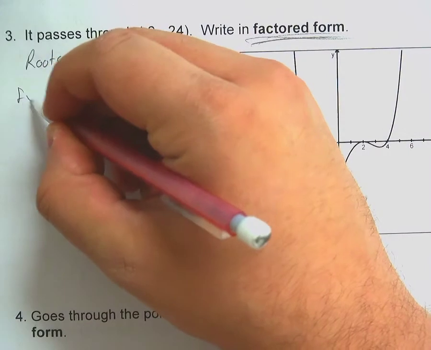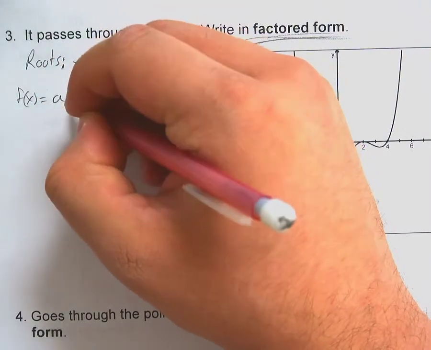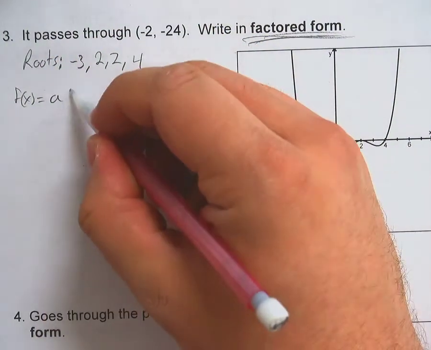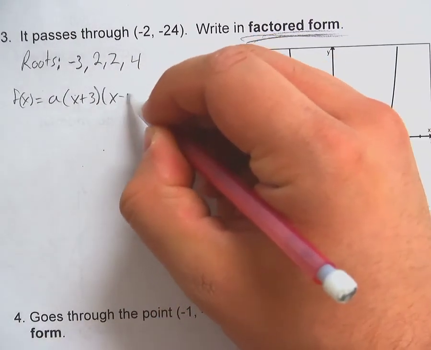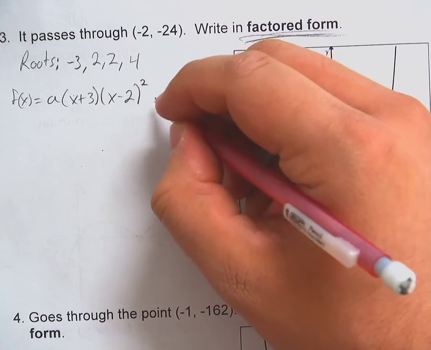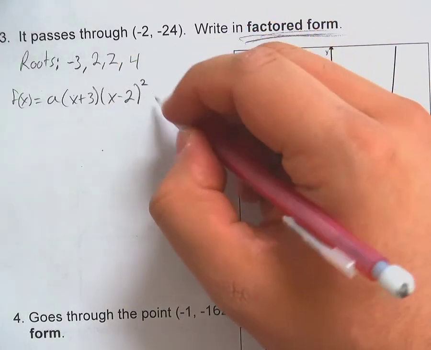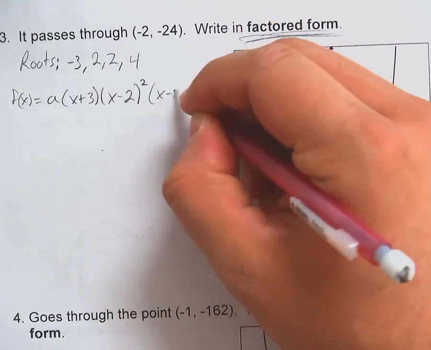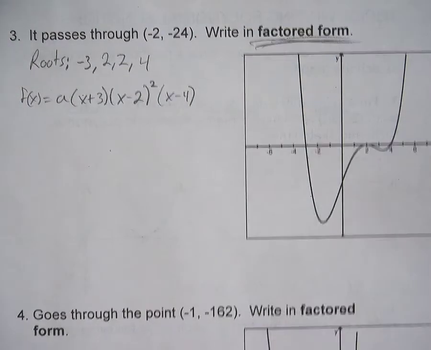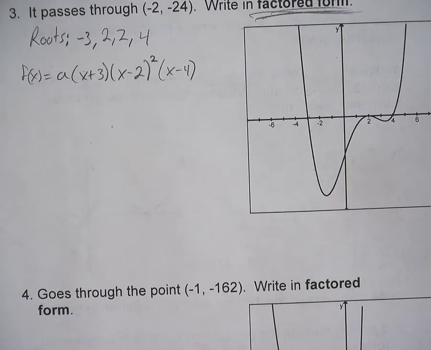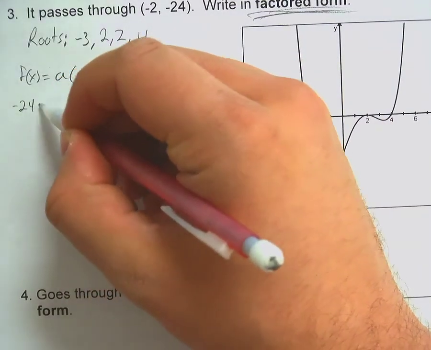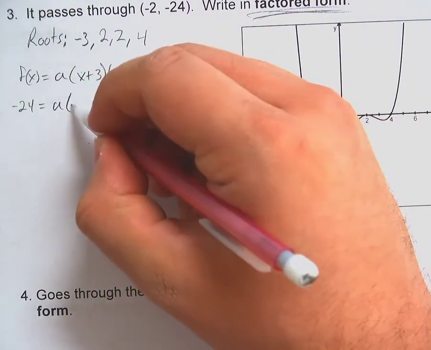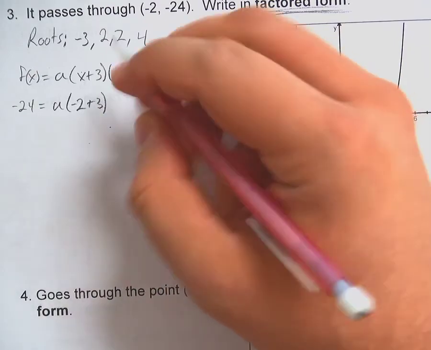F of x equals a, x plus 3, x minus 2 squared, because I've got 2 of them, and x minus 4. Okay, so let's plug in our point here. We've got negative 24 for y and negative 2 for x.